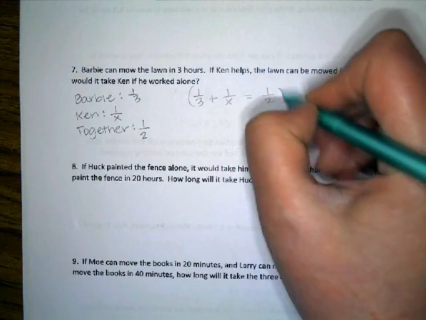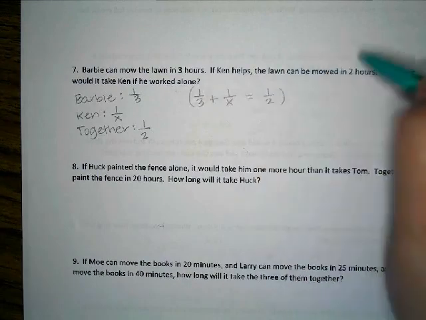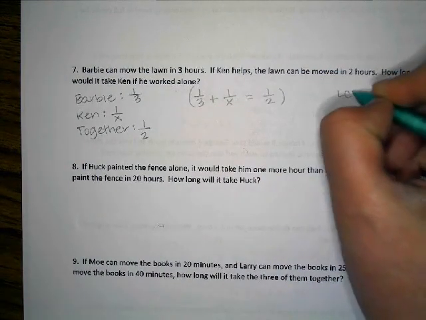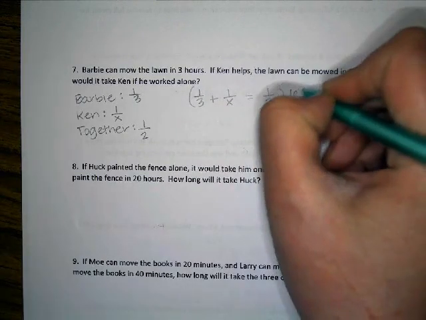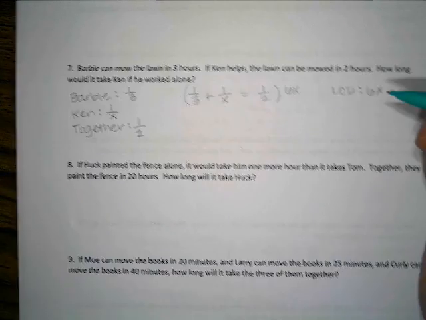So I don't need to use the calculator here. I know that the least common denominator is 6x. I feel like I probably don't need to do the work for you guys on that one.